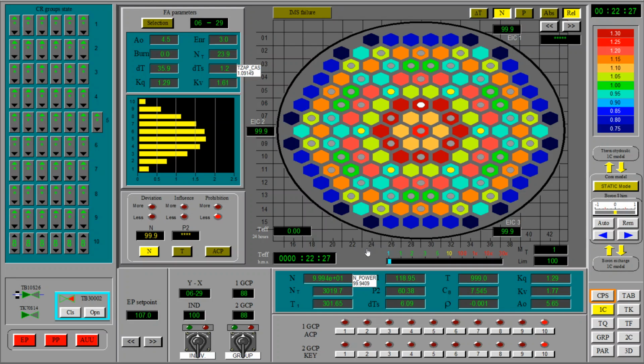That's strange. The reserve before boiling is not really going down. I will withdraw a bit more rods.